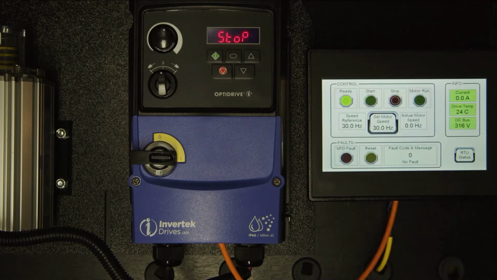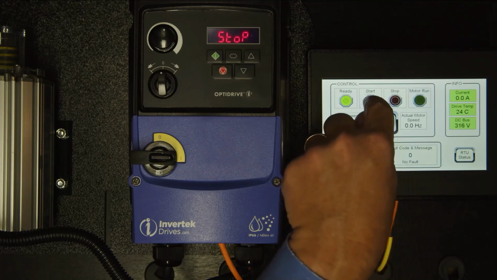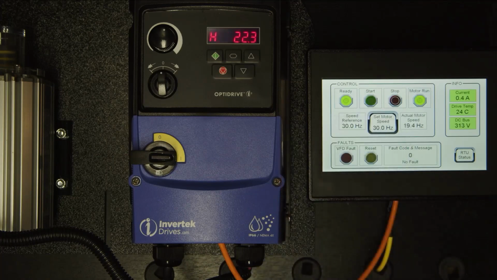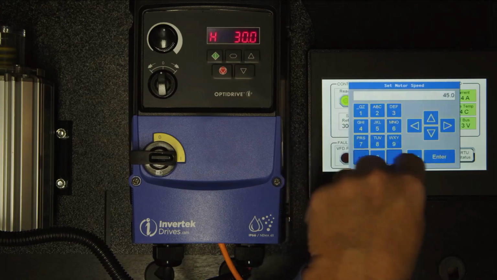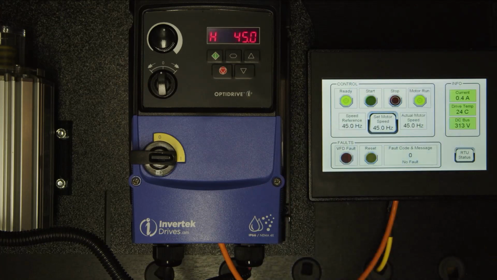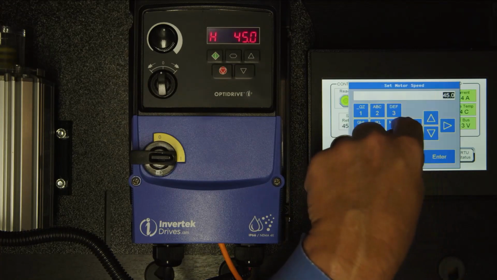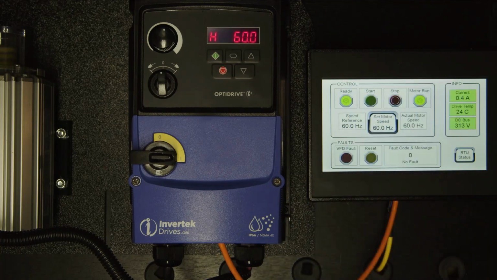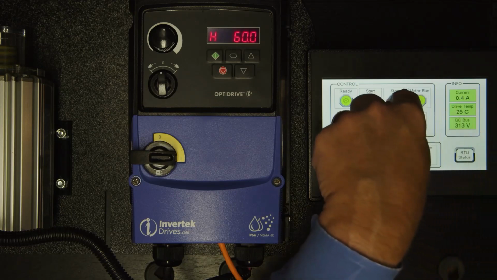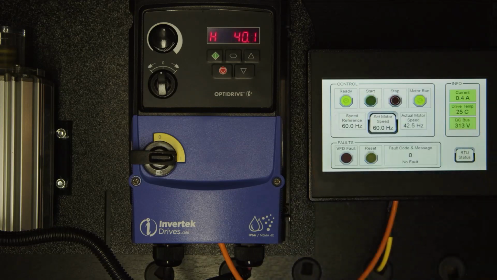We will select the Start push button. As we can see, our actual motor speed is increasing, and our drive current has increased above 0. We will increase the speed using our motor speed button from 30 Hz to 45 Hz, and then to 60 Hz. We will stop our drive again, and once we do this, our actual motor speed goes down quickly and returns to 0.